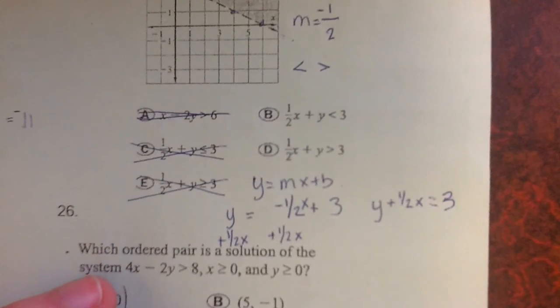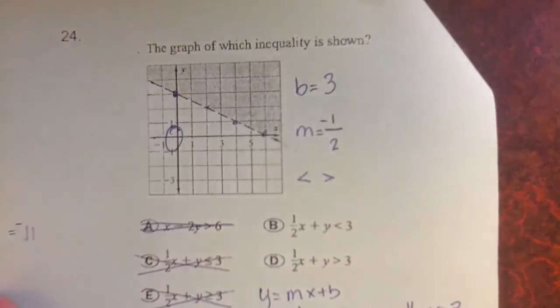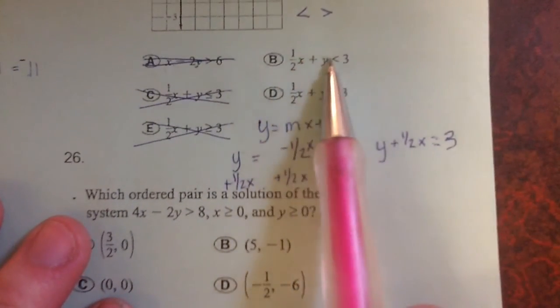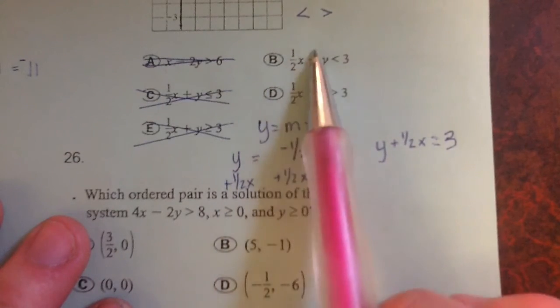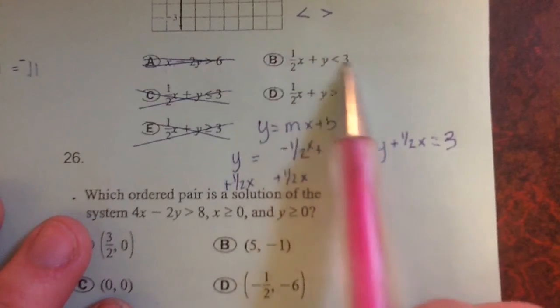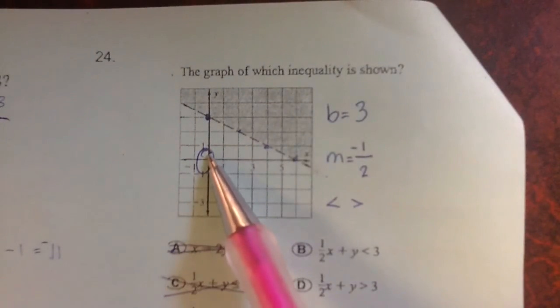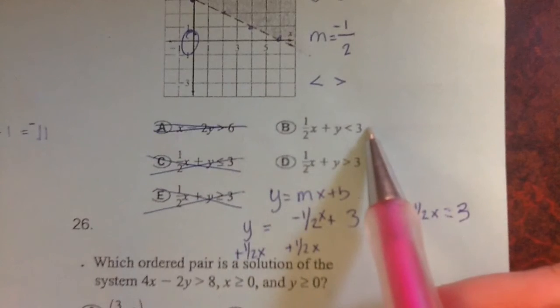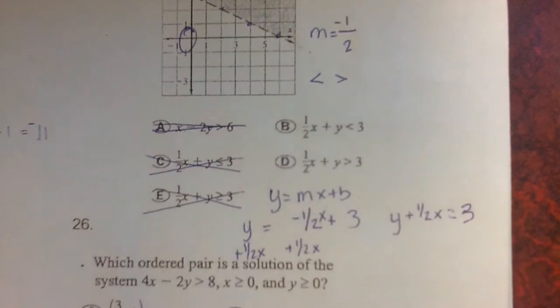Because of that, I need to decide which way the symbol would go. Well, if I look at my graph, 0, 0 shouldn't work in my equation. So I want to pick an equation where 0, 0 does not work. If I plugged in 0, 0 here, I would get 0 plus 0 is less than 3. That's a true statement. 0 is less than 3. If it's a true statement, it should be shaded in, but this one is not shaded in, so it must not be true. So this must not be the right equation, because 0, 0 should not work in my answer.